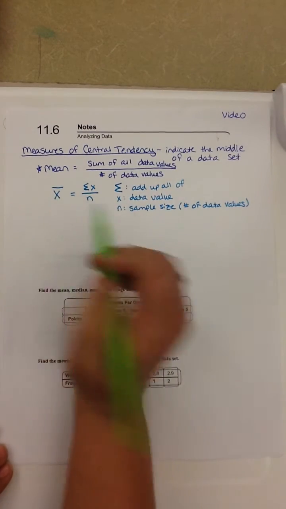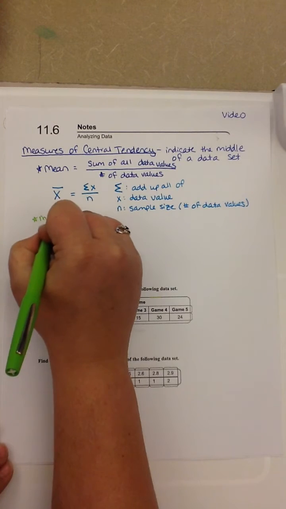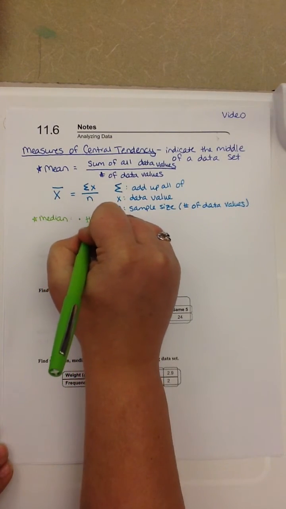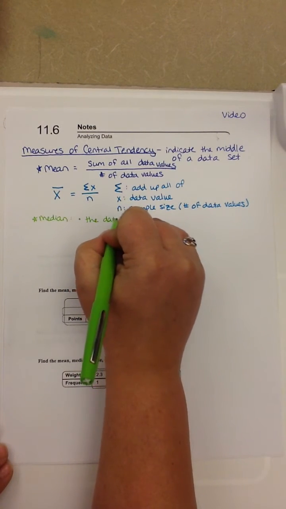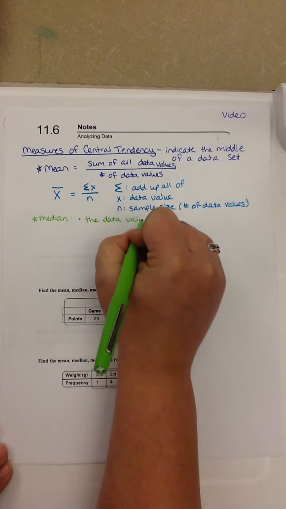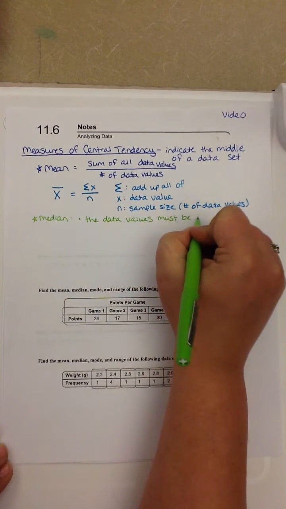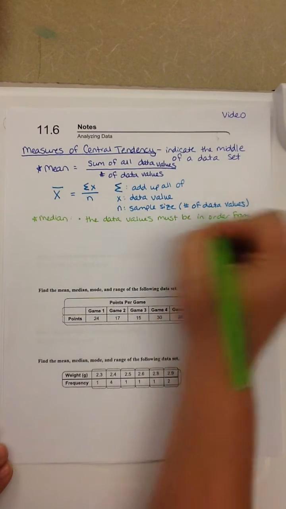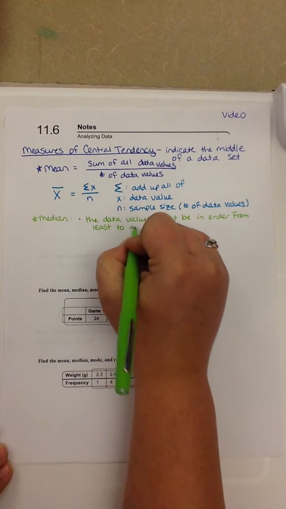So that's mean. You might also remember that we will have median. To get median, remember you have to take your data values and put them in order, hopefully you remember it goes from least to greatest.